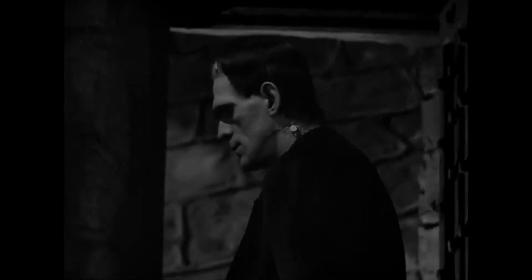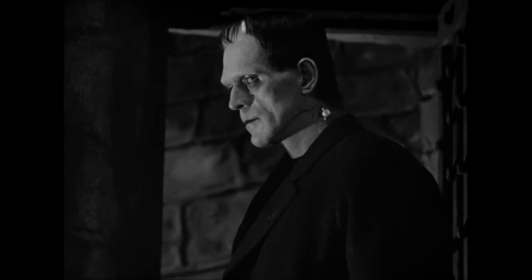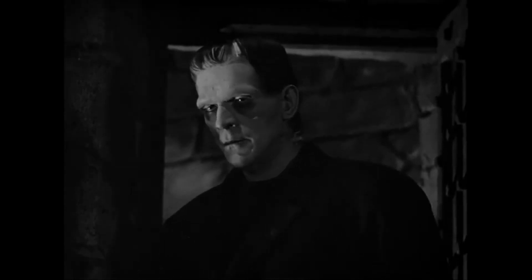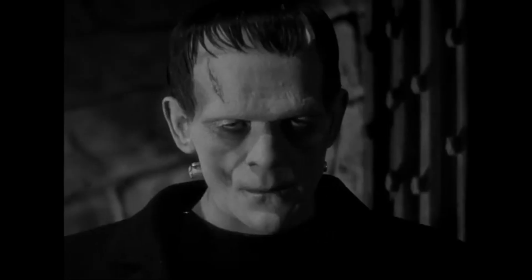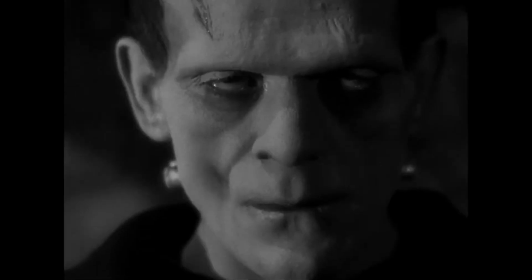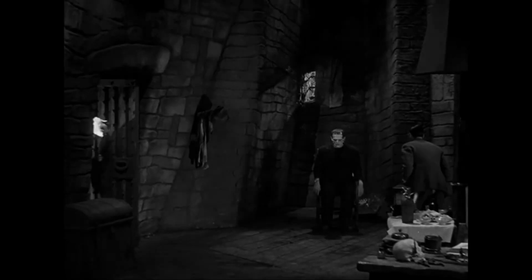Boris Karloff's monster truly cemented not only the design, but the public perception of the character for years to come. The sluggish gait with arms reaching forward, the flat top head with visible stitches and bolts protruding from the neck, and the deep sunken eyes on a pale green skin are many traits that later became synonymous with the character.